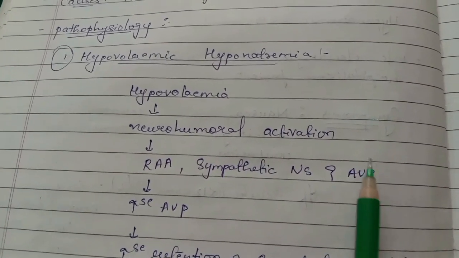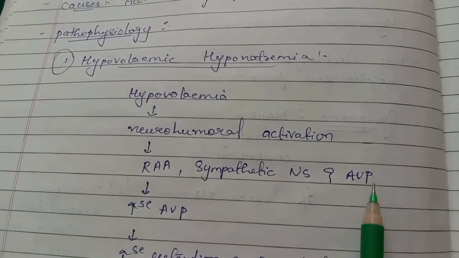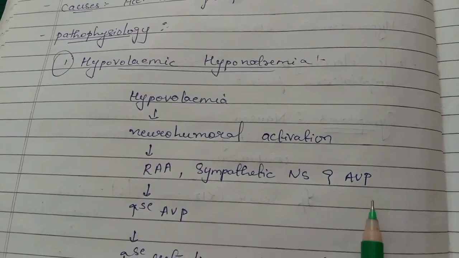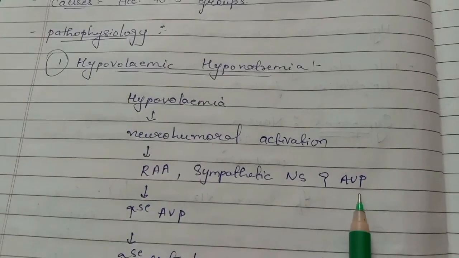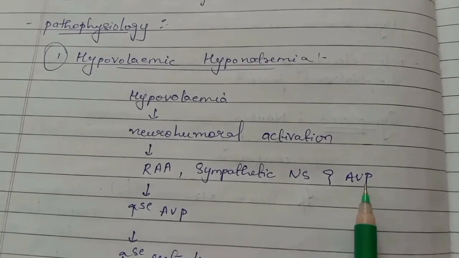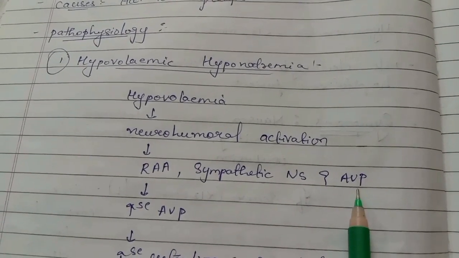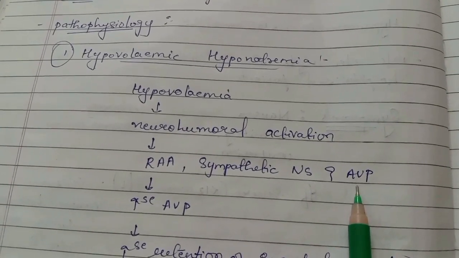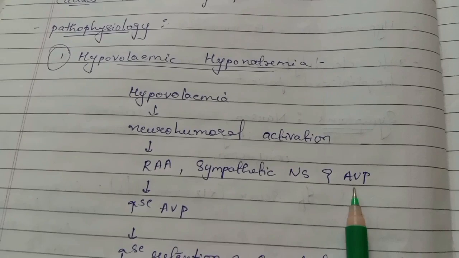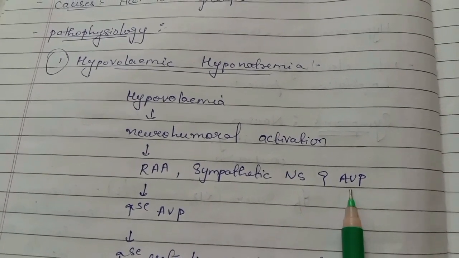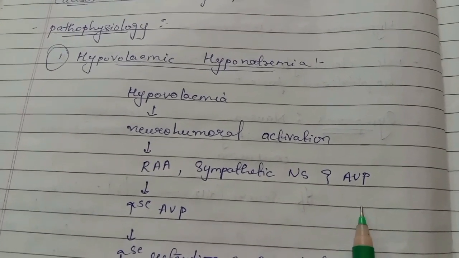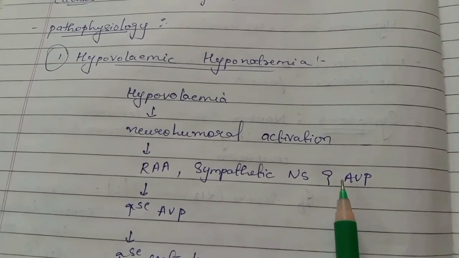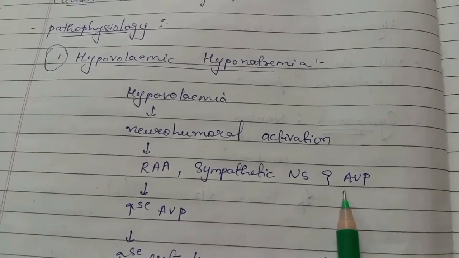Let me give you a brief introduction about arginine vasopressin. There is a hypothalamus which synthesizes this hormone. This hormone is also known as antidiuretic hormone, arginine vasopressin or argipressin. So it prevents diuresis. It is synthesized in the hypothalamus, stored in the posterior pituitary, and from there it is released in some situations. It has two functions.